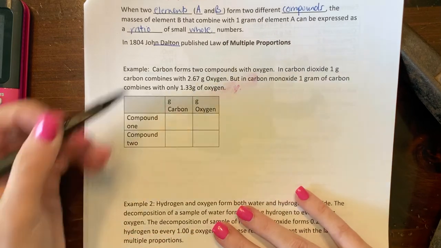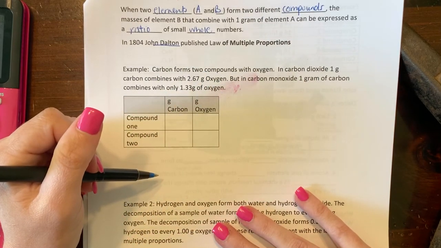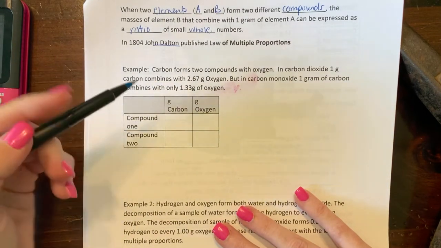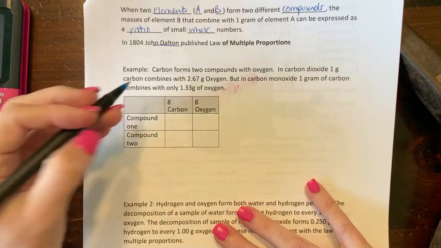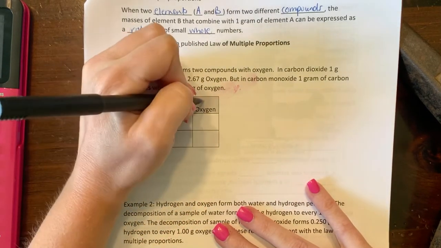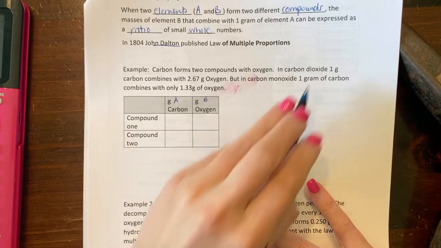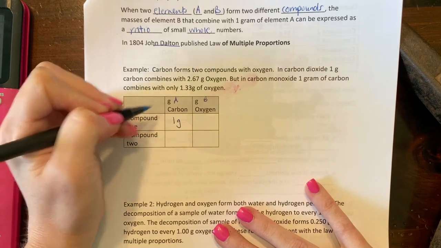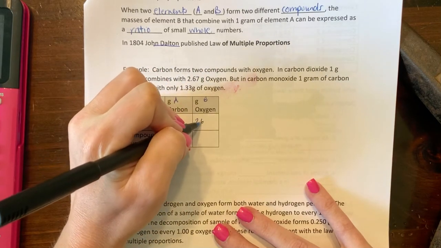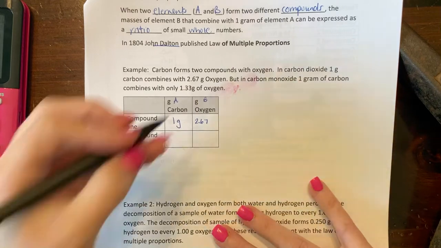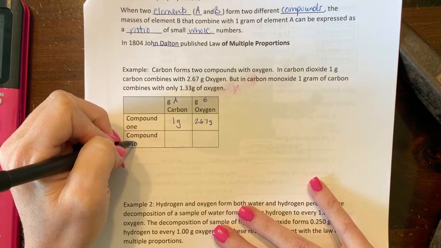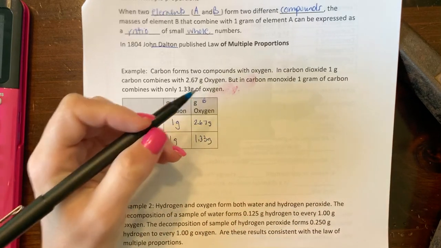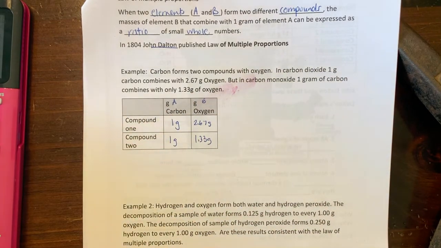So when we have carbon combining with oxygen, it forms two different compounds. Let's take a look here. Carbon is going to be element A, oxygen is going to be element B. In carbon dioxide, 1 gram combines with 2.67 grams. In compound 2, carbon monoxide, 1 gram combines with 1.33 grams of oxygen.